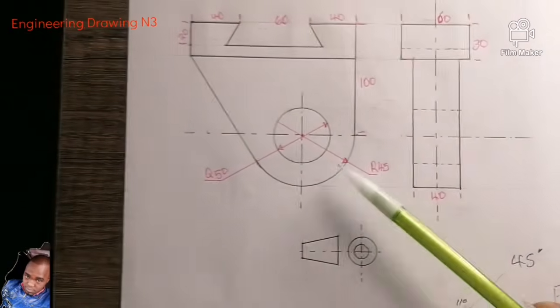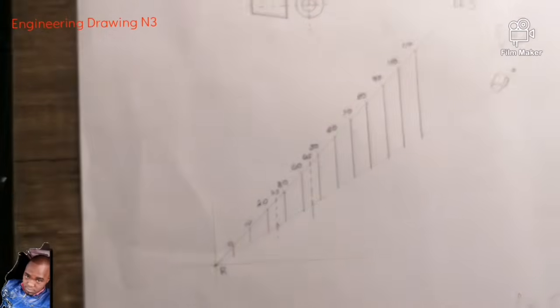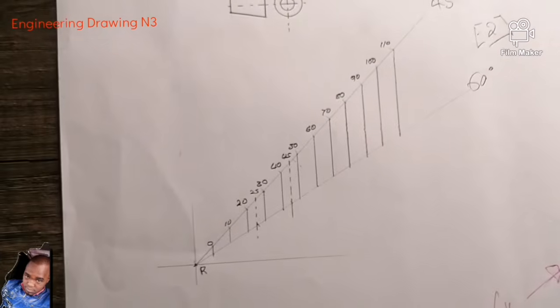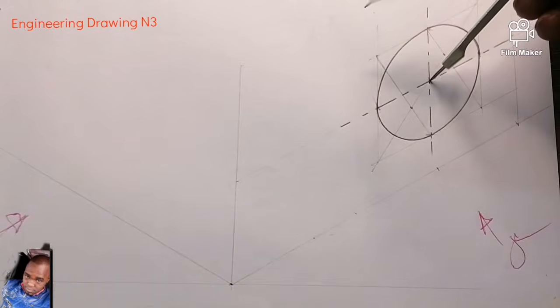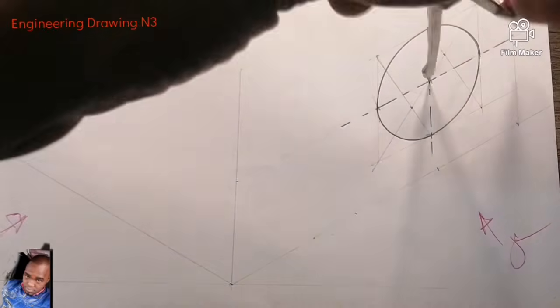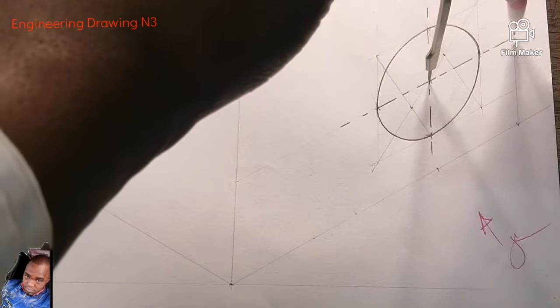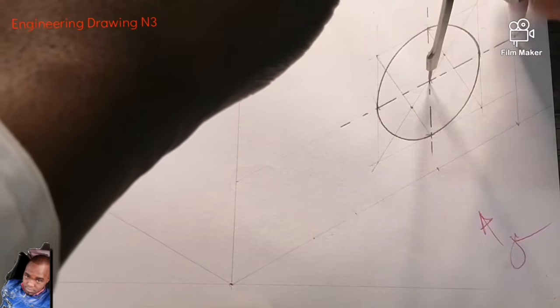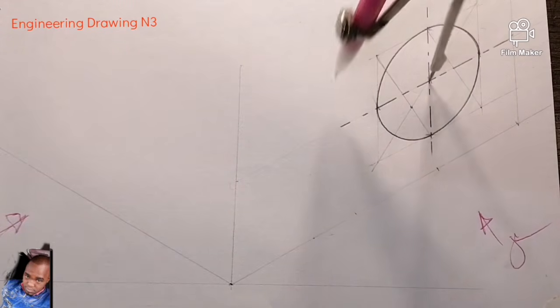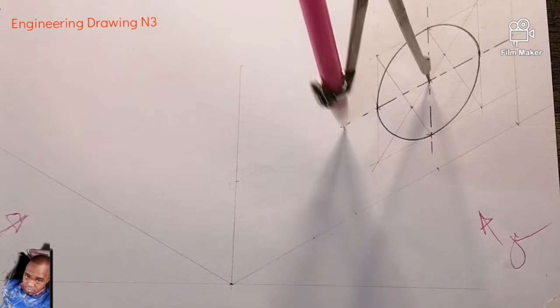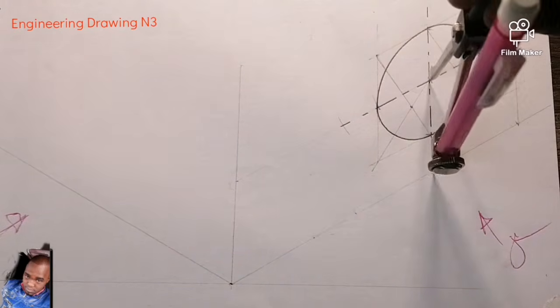So radius 45 has to be converted to a scale, which is what we have done there. So what do you do with that? 45 from here till there, 45, remember, from there till there, 45. So you must pretend as if you are creating a square again. There is my 45. A square, as if you want to strike an arc there, which means I must extend this vertical center line of mine again there.